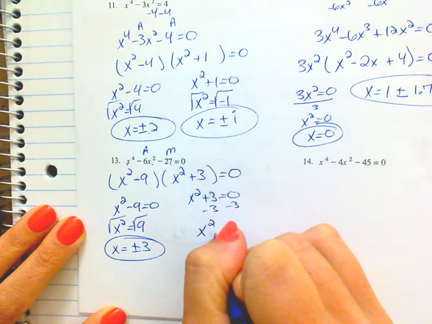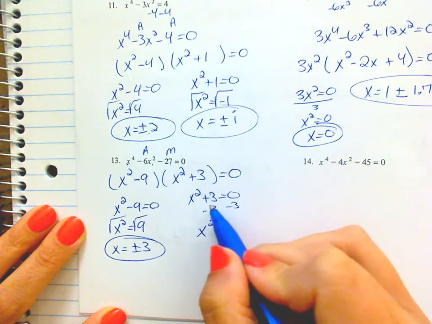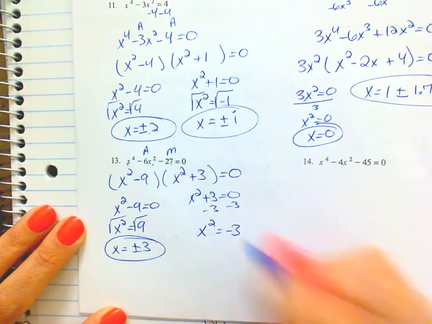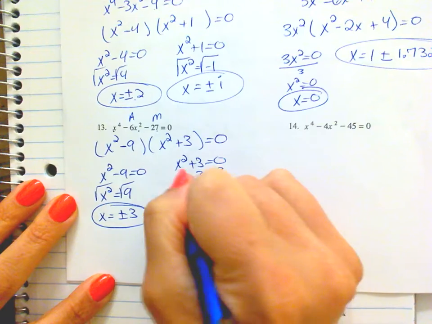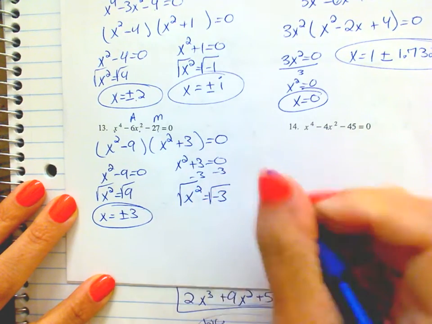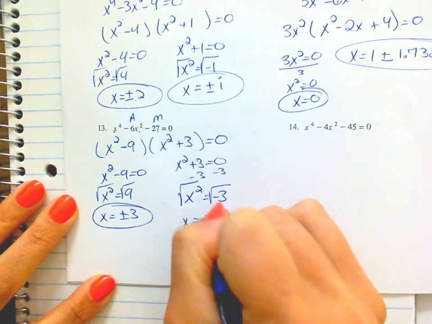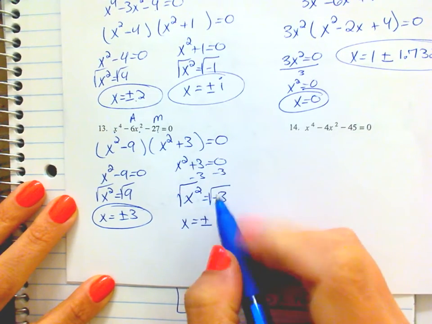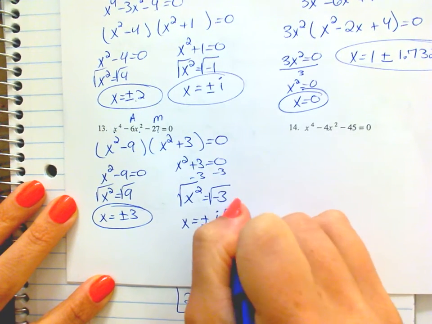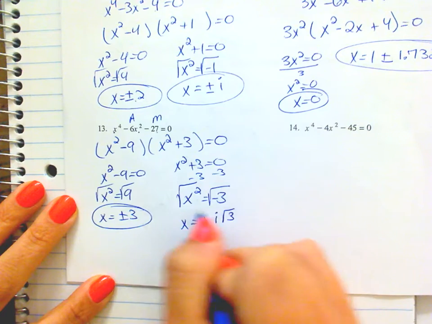If we do this one over here, we get x squared plus 3 is 0. Move it over to get x squared equals -3. We still have to square root, so we end up with x equals plus or minus. It's negative, so you can bring out an i. 3 doesn't break down, so we're just going to leave it as radical 3.